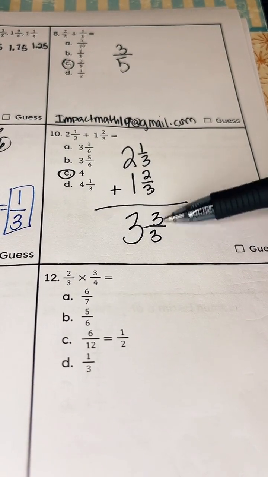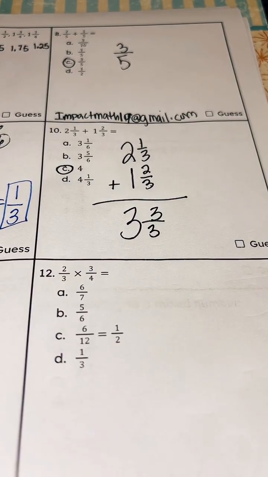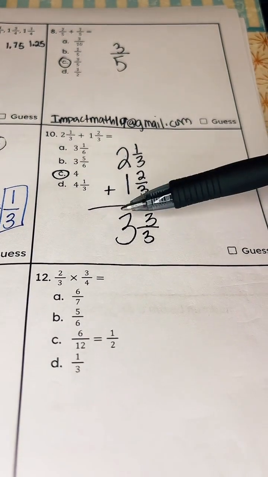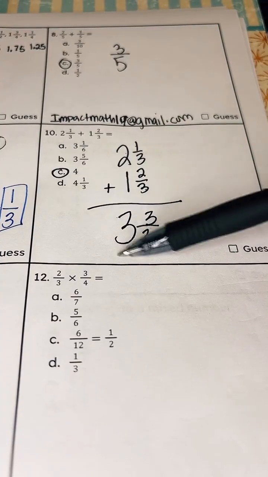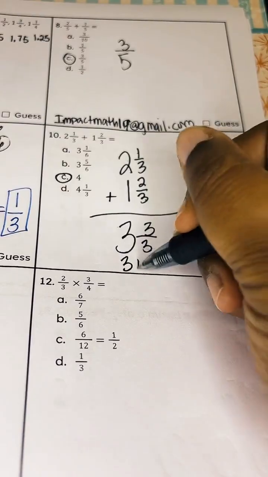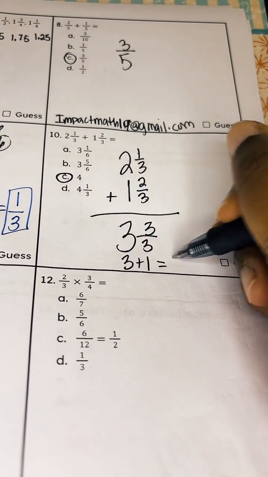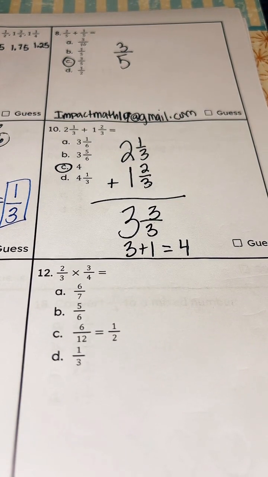Anything divided by itself always goes to what? Put it in the chat. Anything divided by itself always goes to 1. Yes. Good, you guys. So remember, when these are together, we're saying we have 3 wholes plus a fraction. Well, what we're saying here is we have 3 plus 1, and 3 plus 1 gets us 4.